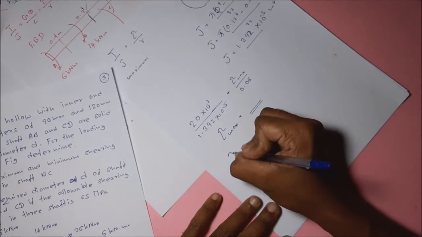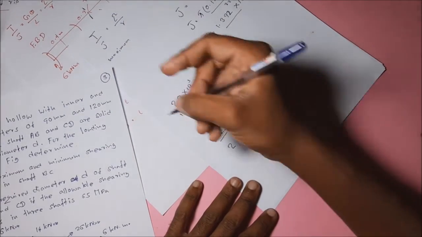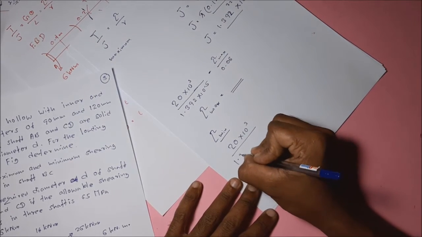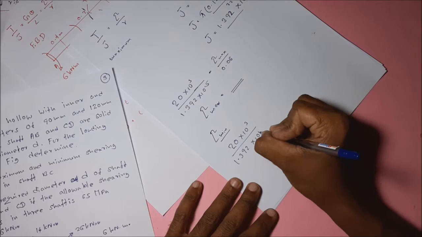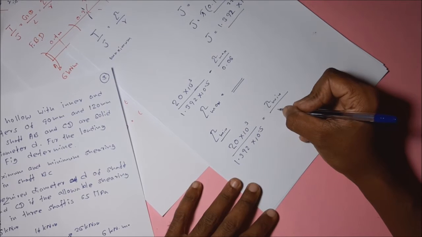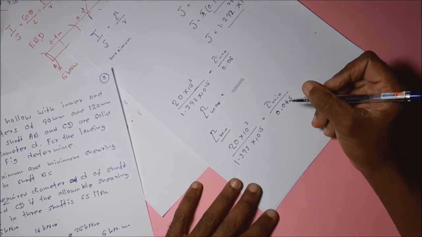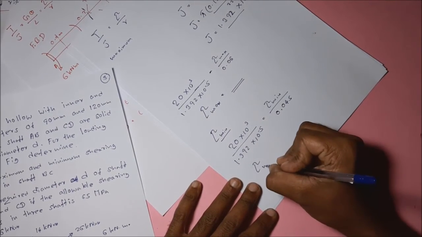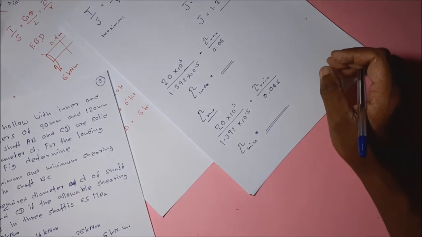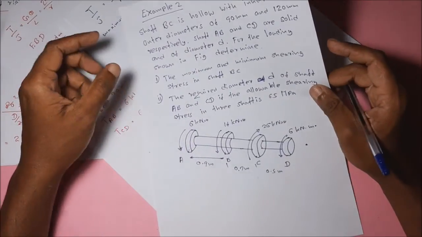Then if you want to find the tau minimum, how to find tau minimum? Again using this equation, 20 into 10 to the power of 3 J over 1.392 into 10 to the power of minus 5 is equal to tau minimum. You have to substitute the minimum radius, 0.045. Then by making tau minimum the subject, we will find the answer for the minimum shear stress developed. This is the way we are answering the first part of example 2.